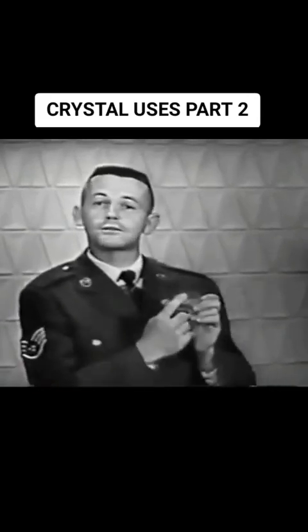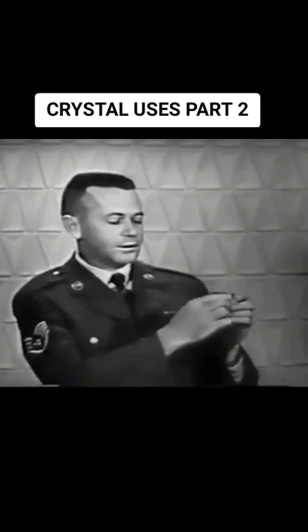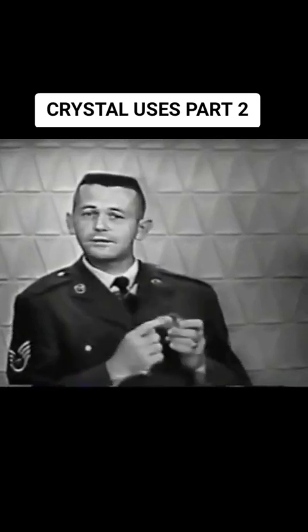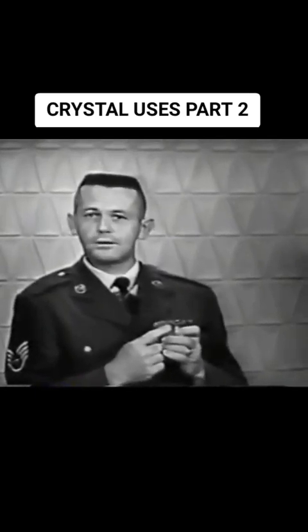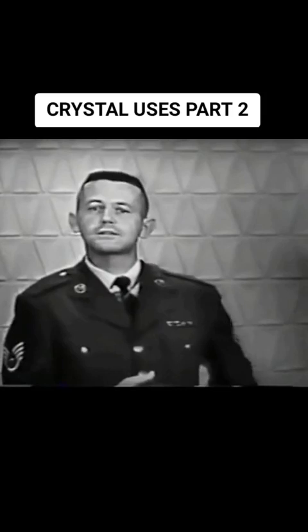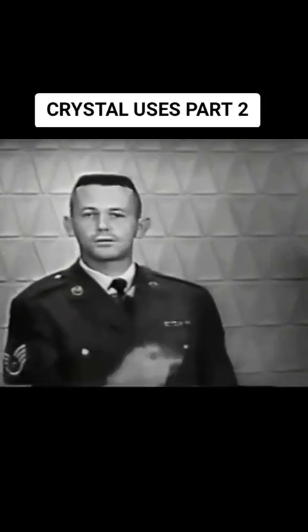Now, when a piece of crystal is going to be cut, imaginary lines are used as the reference points for cutting. And these imaginary lines are known as crystal axes. Let's take a look at this drawing of a crystal and see the exact location of the crystal axis.